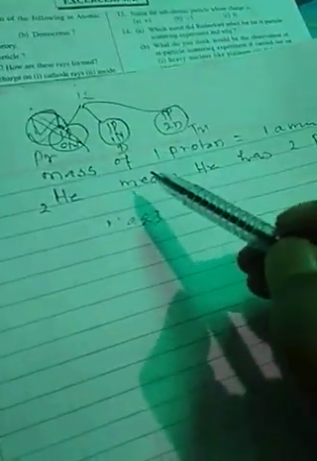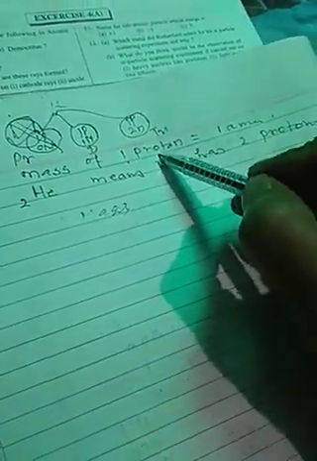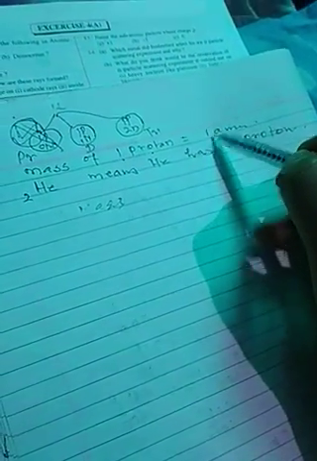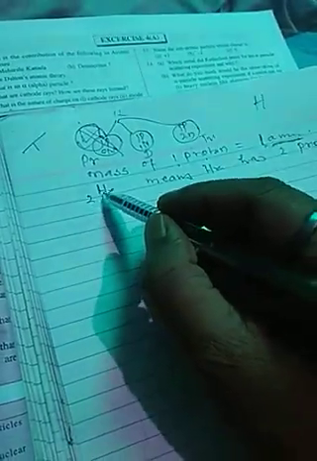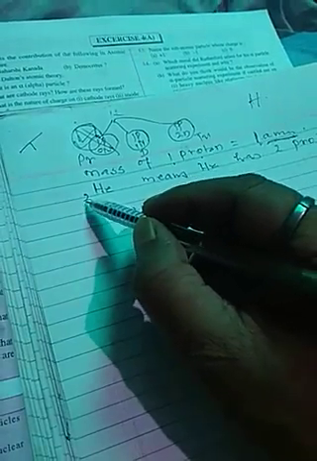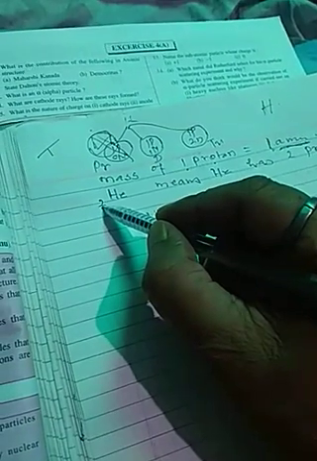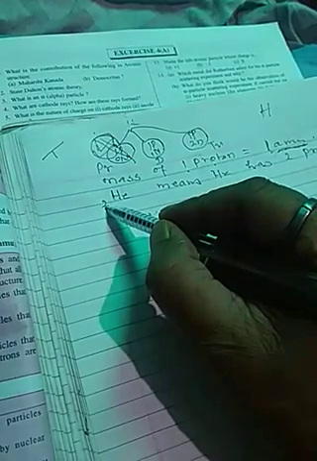Now, we had seen that one proton has a mass very close to the atomic mass of hydrogen, which is supposed to be 1 AMU. Now if it is helium, its atomic number is 2. We know what atomic number is: the number of protons present in the nucleus of an atom.